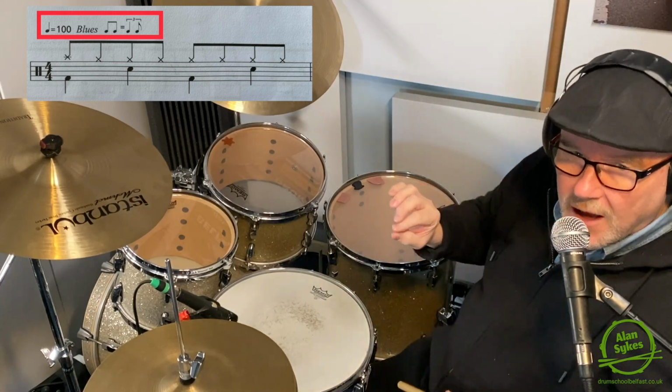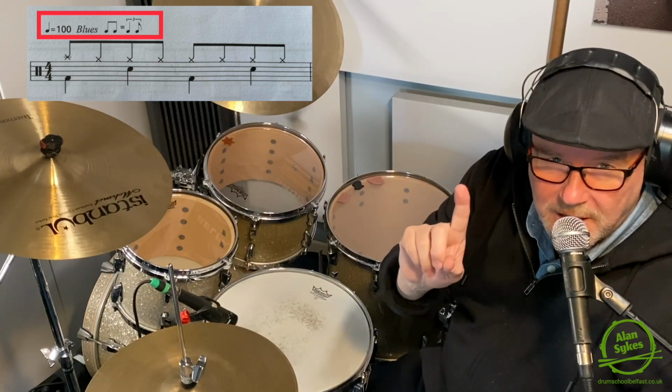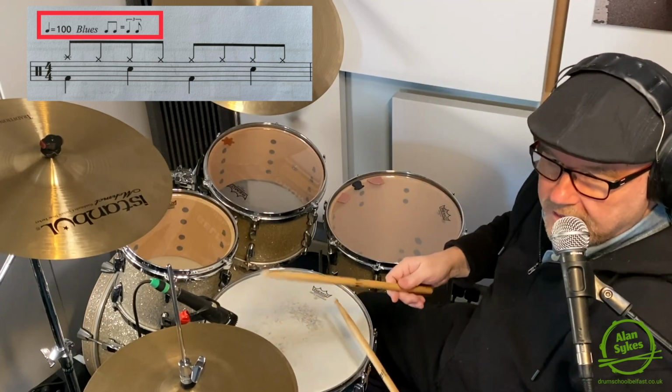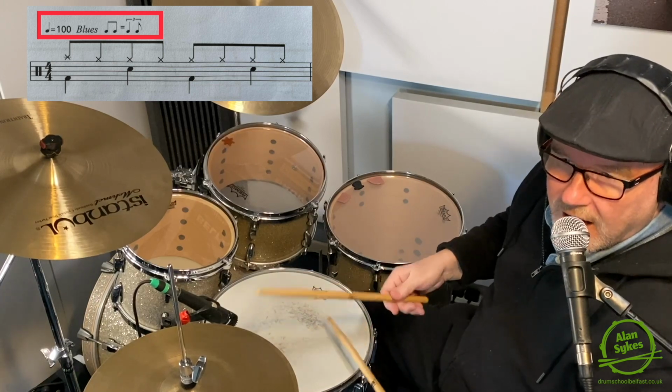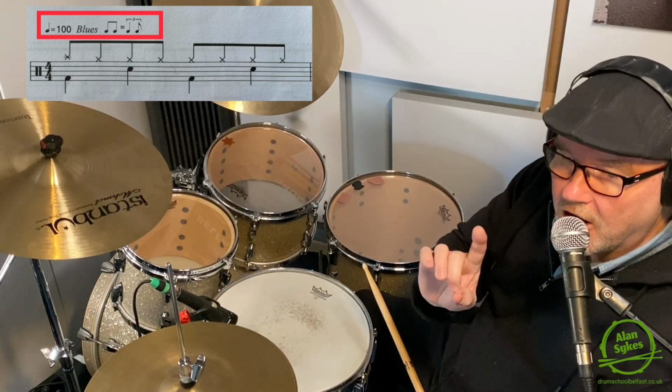All right? Let's finish off with playing. We've got you playing a blues shuffle. Here we go. 1, a 2, a 3, a 4, a 1, a 2, a 3, a 4, a 1. Let's now have a go.